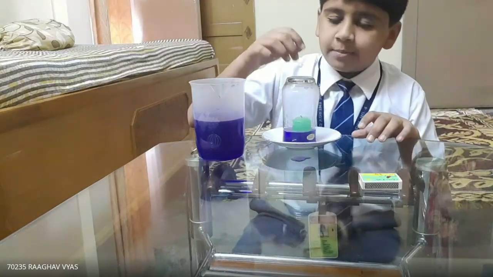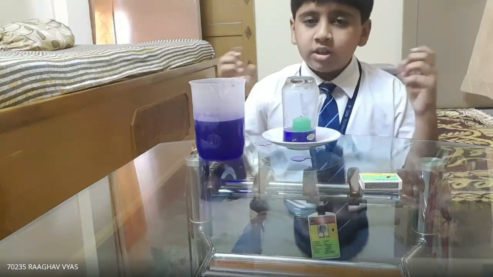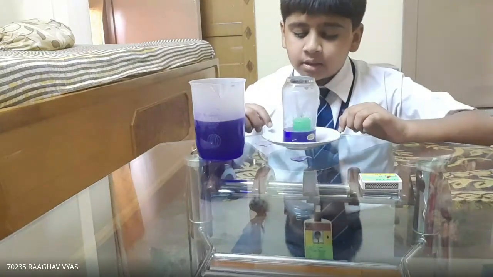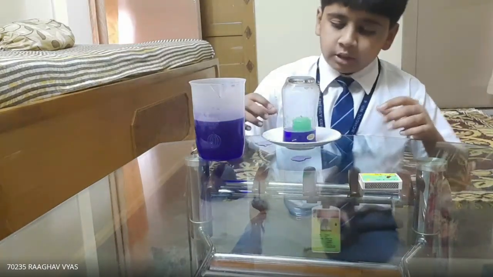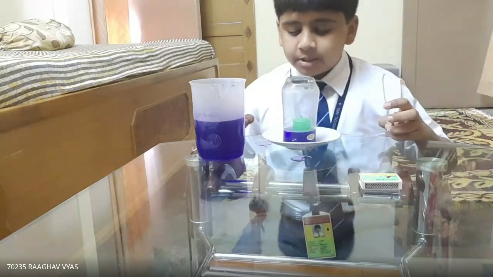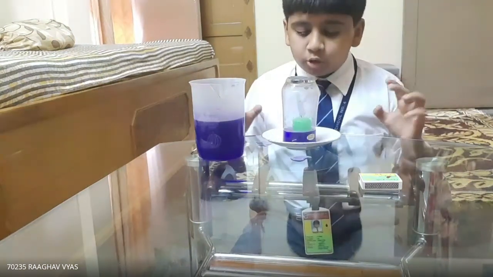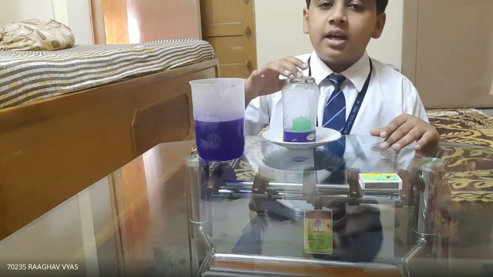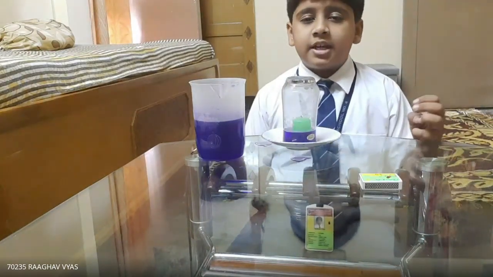The atmospheric pressure outside the glass forces its weight because the water at the base of the glass has created an airtight seal. The pressure difference between inside and outside of the glass causes the water to rise until the pressure inside the glass and the atmospheric pressure outside become equal. Thank you. Have a nice day ahead.